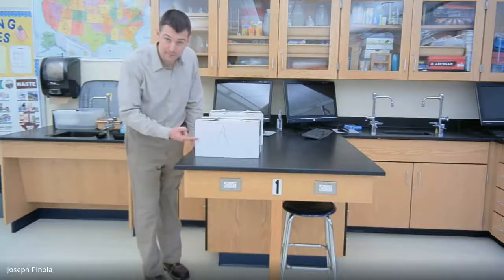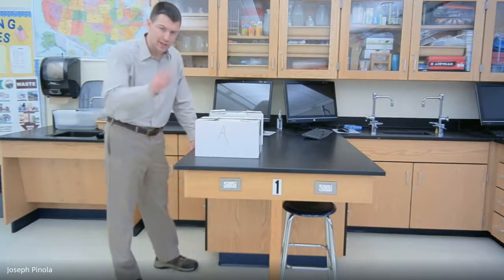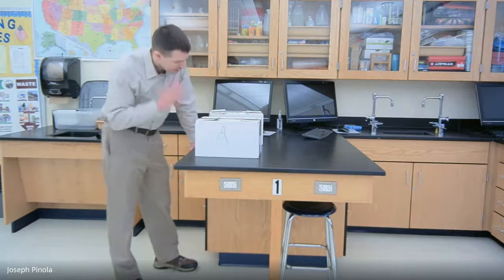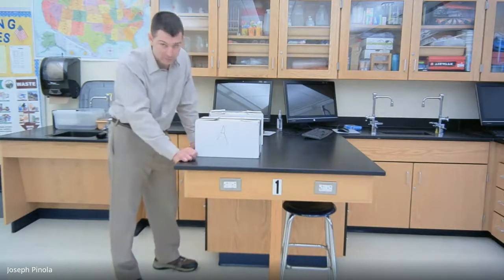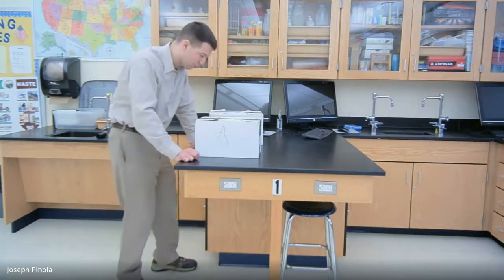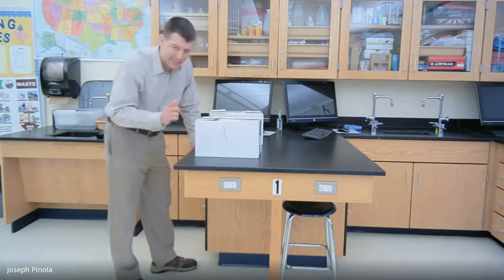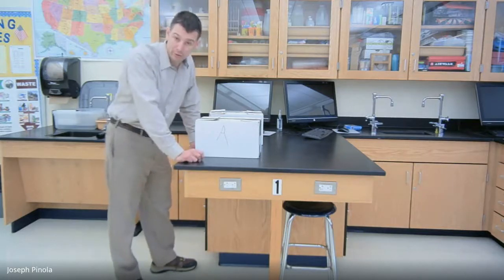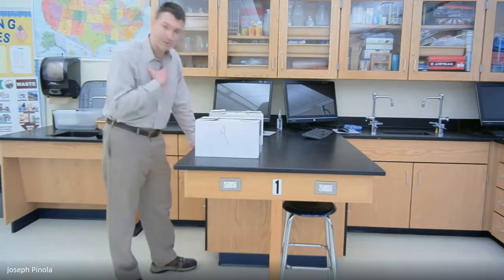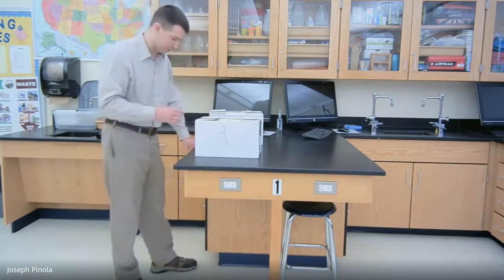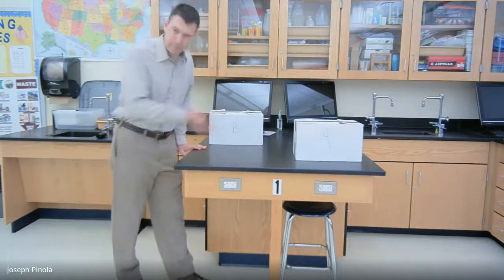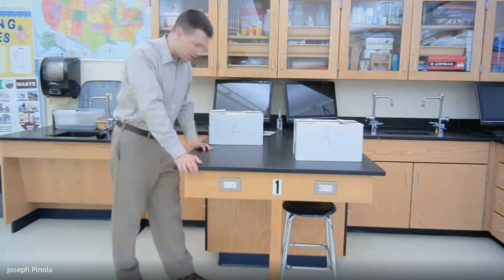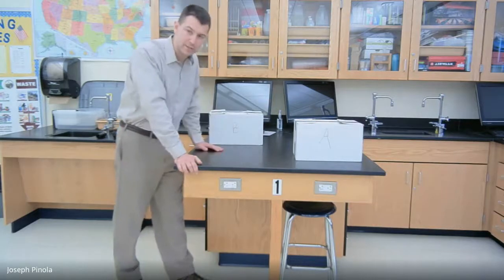Here's a box. It's at rest. And according to Newton's first law, it wants to remain at rest. Remember, objects at rest will remain at rest unless acted on by an unbalanced force. I'm going to now be the unbalanced force. And the box accelerated. It went from being at rest to being in motion.